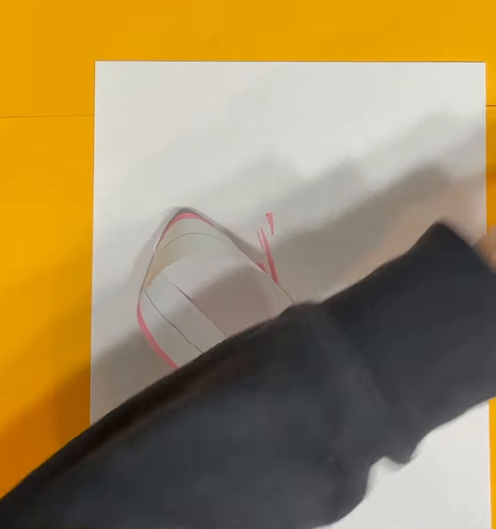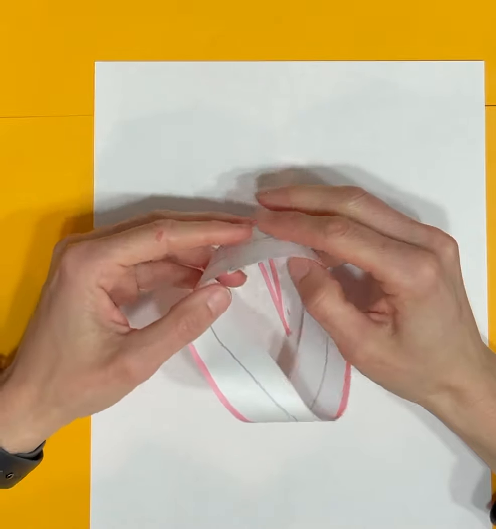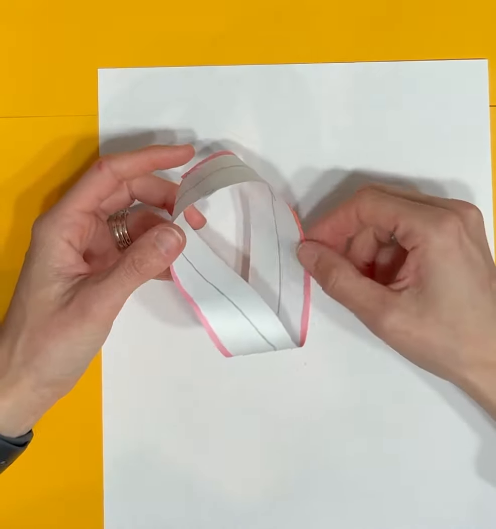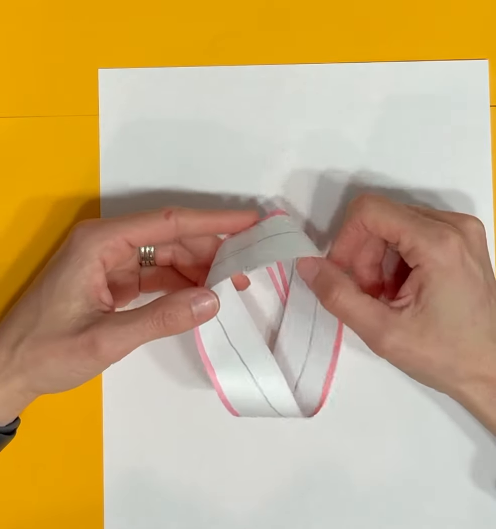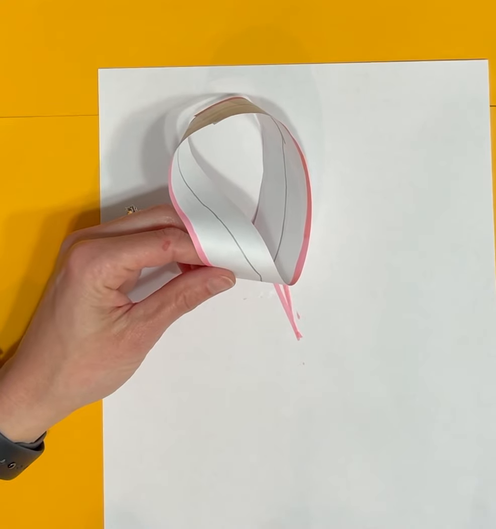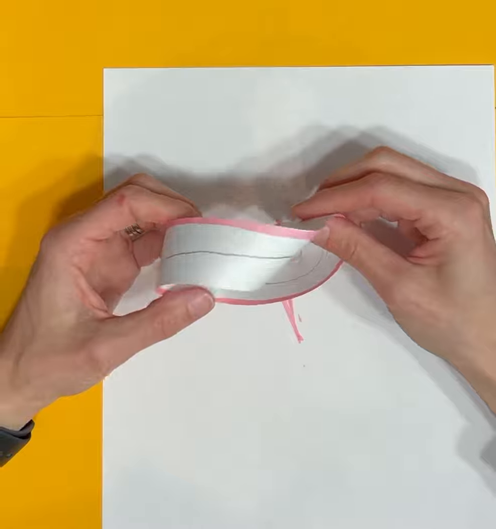So same idea as using the pencil in the middle, except this demonstrates both edges are colored. And I know I lifted it up. However, I just continued the same line. So it goes to show that this Möbius strip only has one edge. Now, sometimes people call it the magic circle. It's named after a German mathematician.